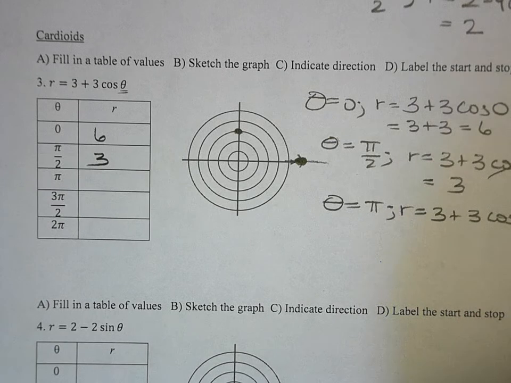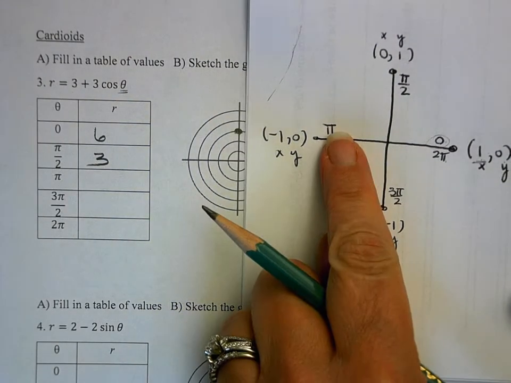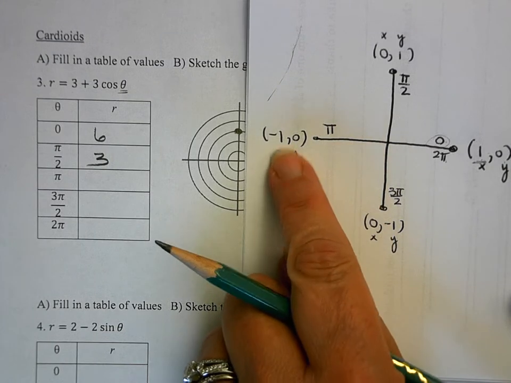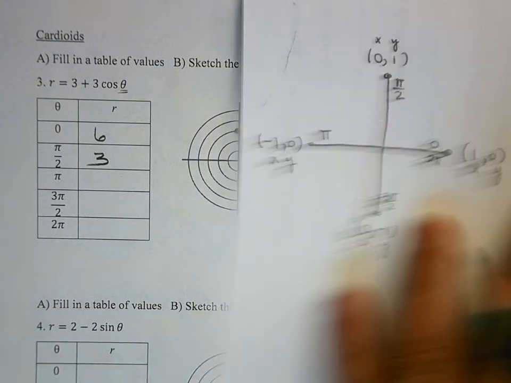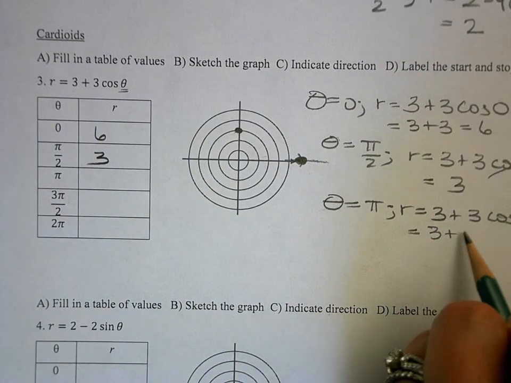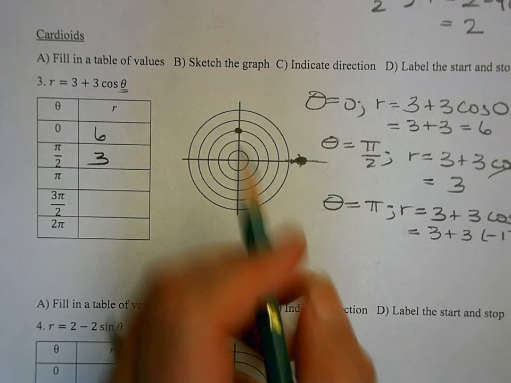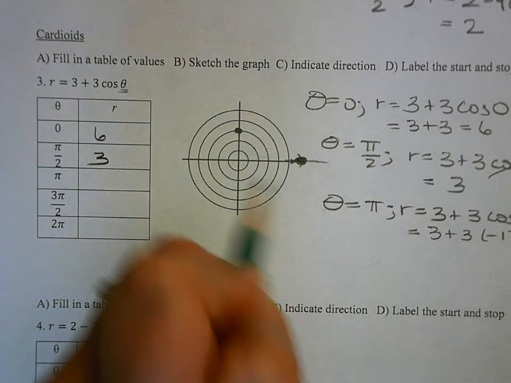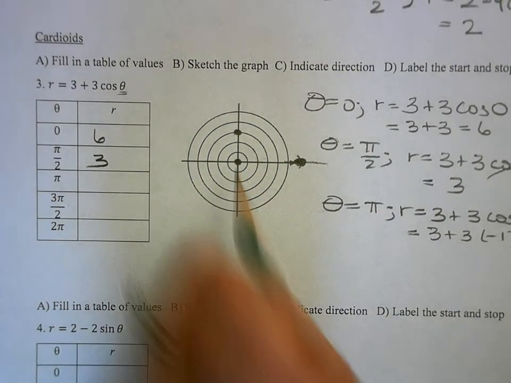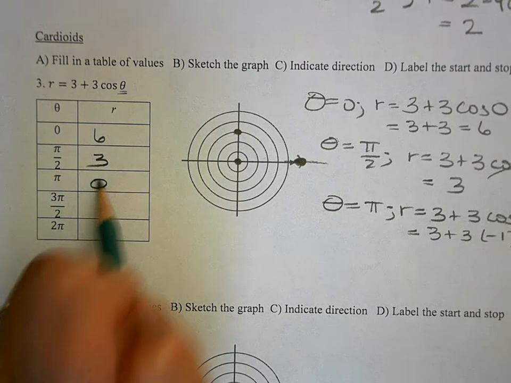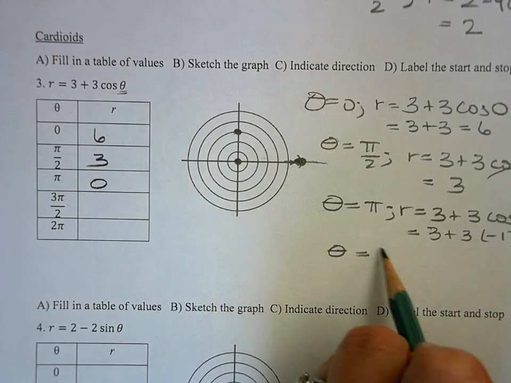So at pi, x is my cosine value, which is -1. So that would be 3 plus 3 times -1, or 3 minus 3, which is 0. And that's why that inner loop is 0, right? Because we're not going to be dragging back in. So 3 minus 3 is 0. No inner loop. And then we'll do 3 pi over 2.